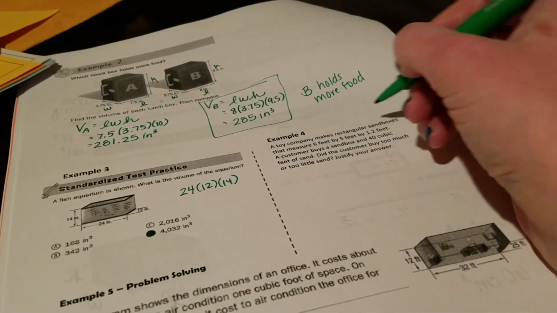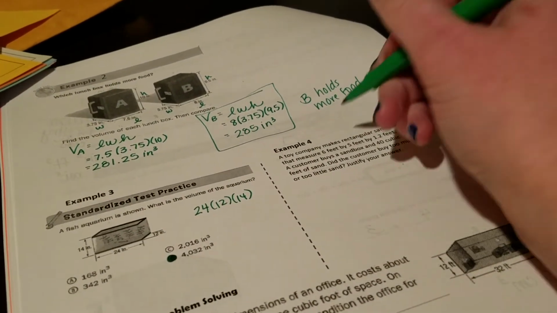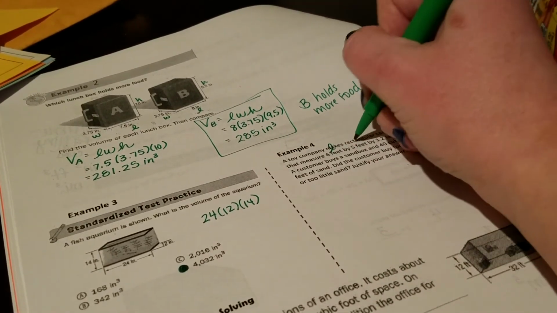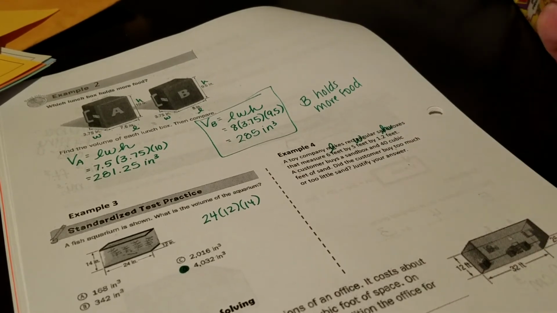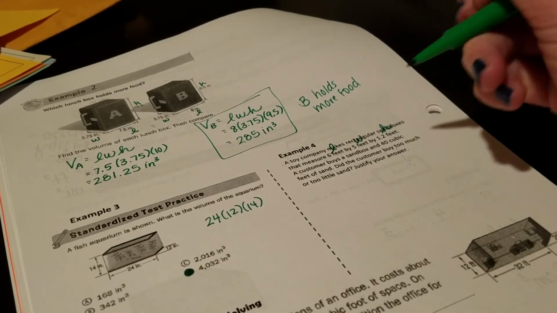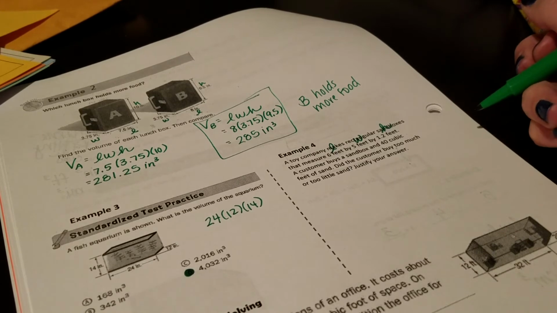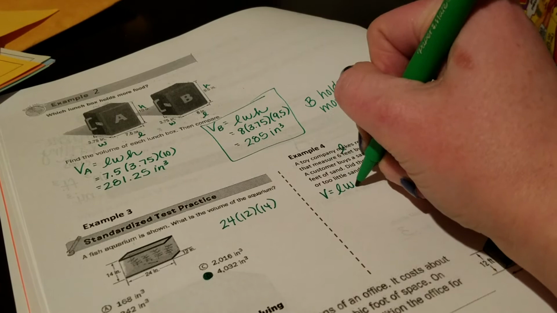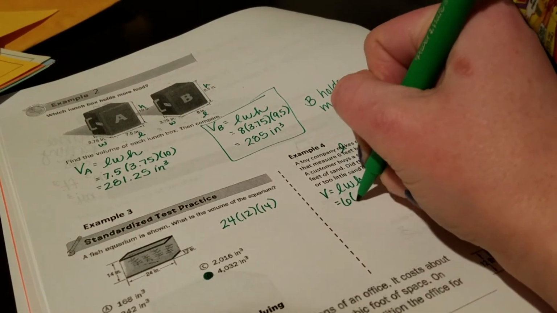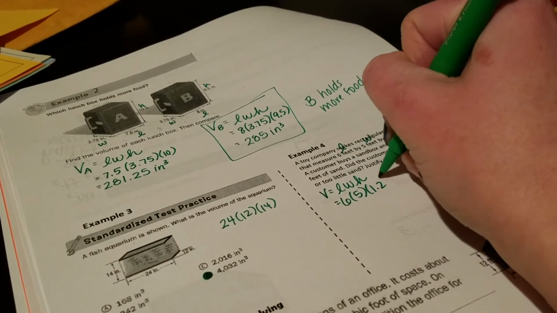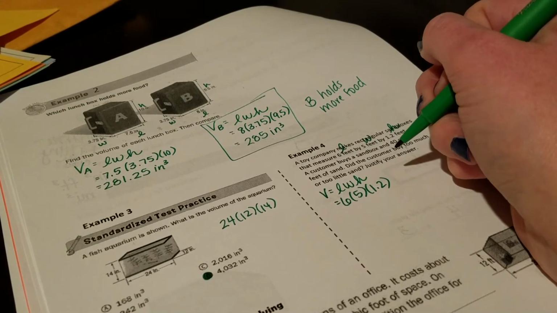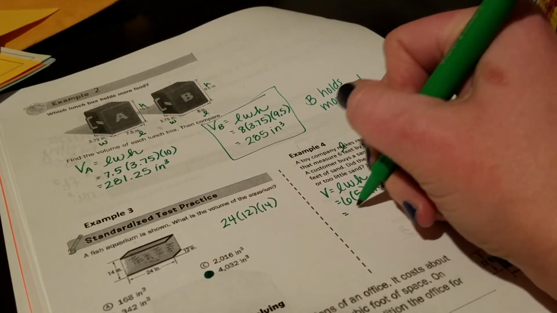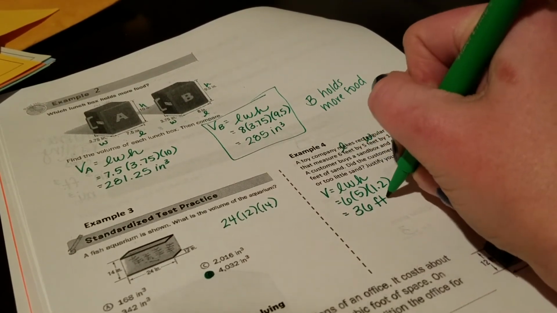In example 4, a toy company makes rectangular sandboxes that measure 6 feet by 5 feet by 1.2 feet. Whenever you see these written out, this is length by width by height. A customer buys a sandbox and 40 cubic feet of sand. Did the customer buy too much or too little sand? So let's figure out, if we were to fill the sandbox up, we're doing 6 times 5 times 1.2, and we get 36 cubic feet.